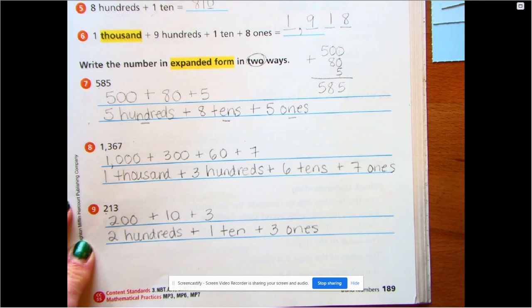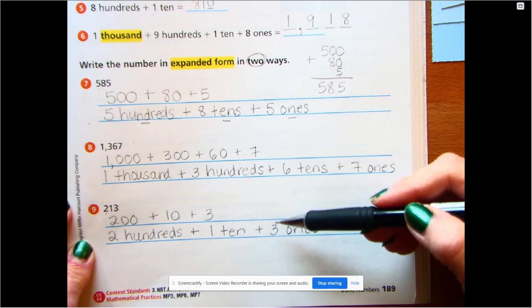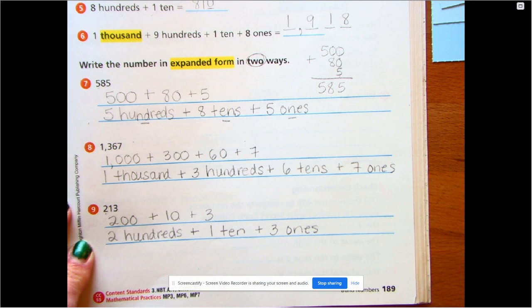Double check that you've got everything copied down correctly here, because you will need to use this information on your homework tonight, your 3-1 homework. Bring your book with you to our small groups this week, okay, so that we can do a little bit more practice.